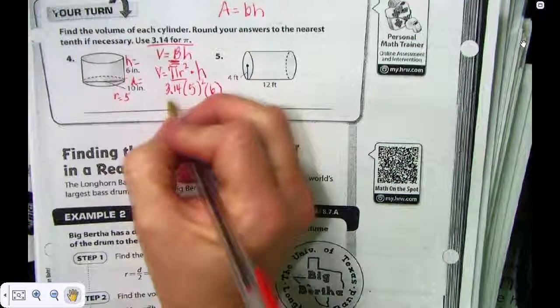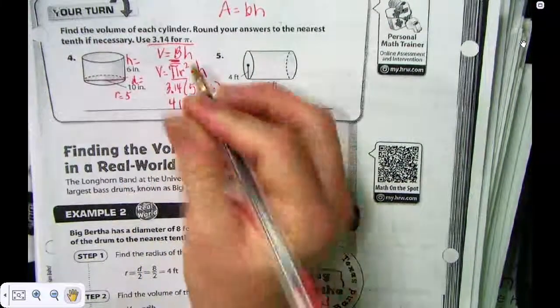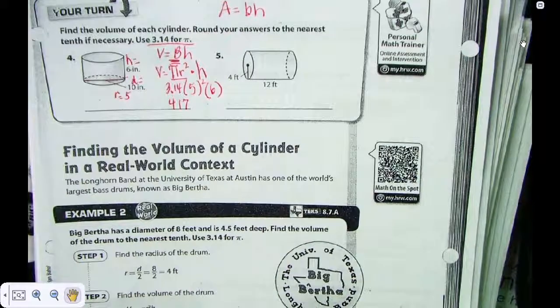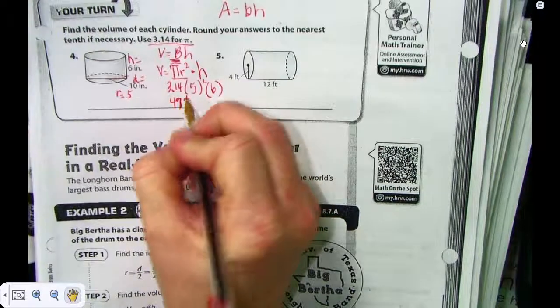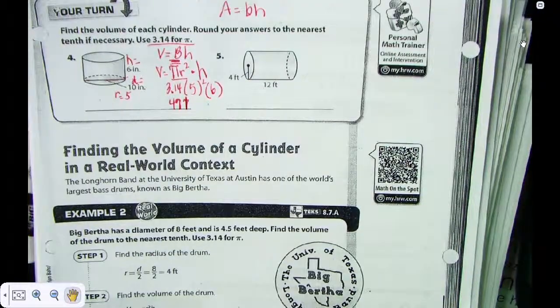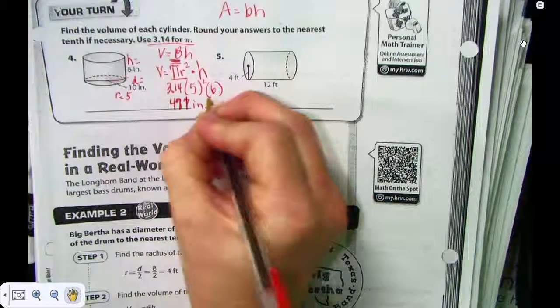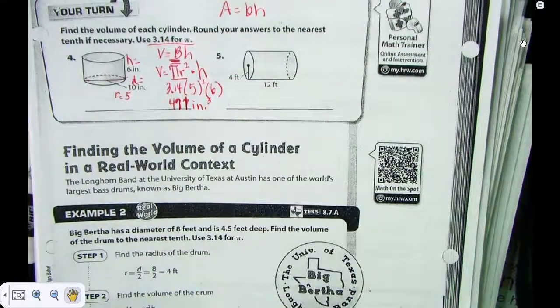Okay, what'd you get? Okay, 417 what? Oh, 471. Thank you. 471 what? Cubic. Why is it cubic inches?